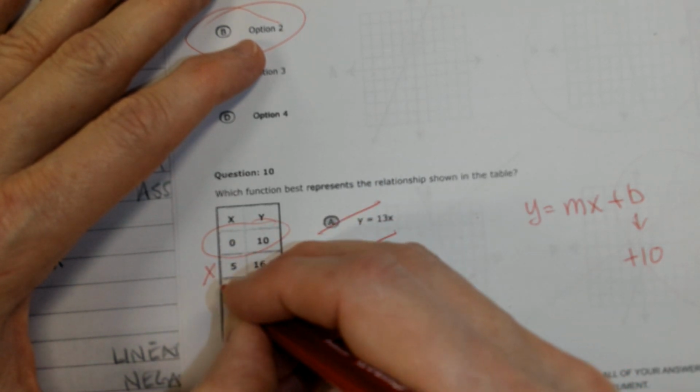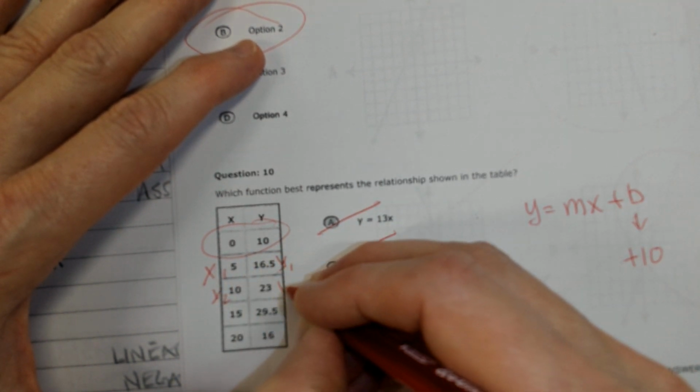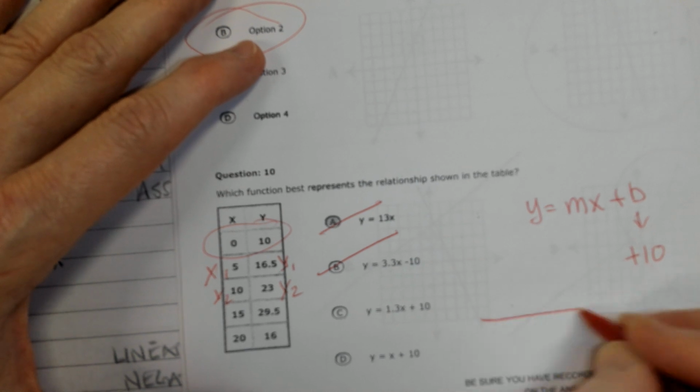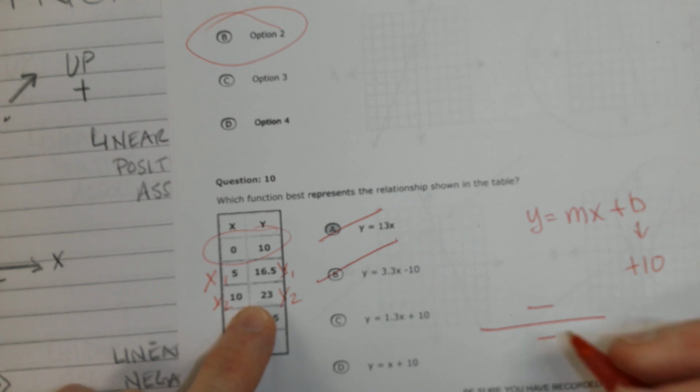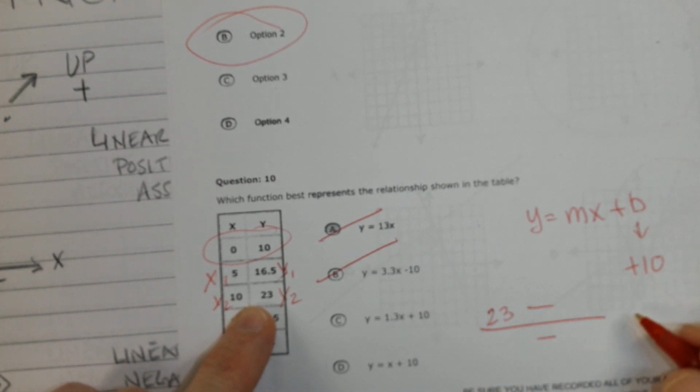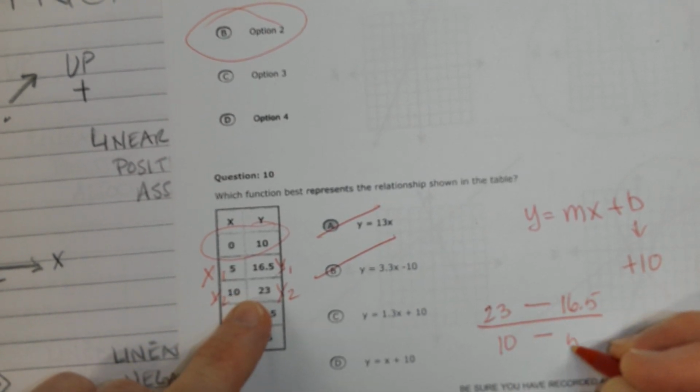I'm going to label x1, y1, x2, y2. Put your fraction and your subtract signs in first. Let's start putting the numbers in. y2 is 23, y1 is 16.5. x2 is 10, x1 is 5.